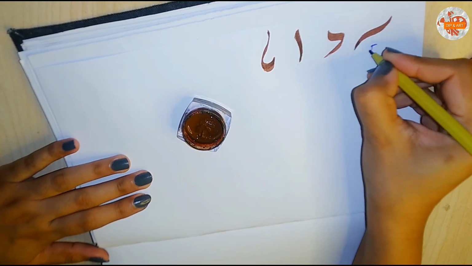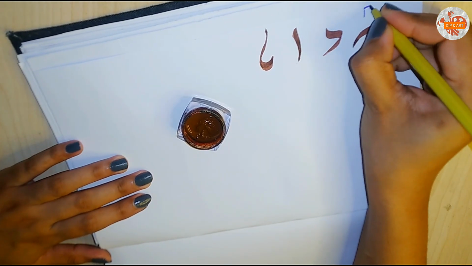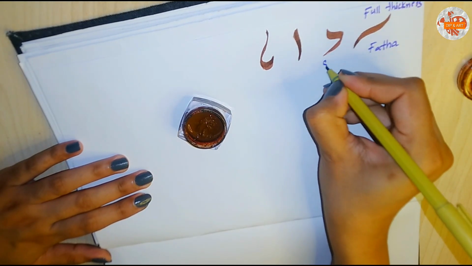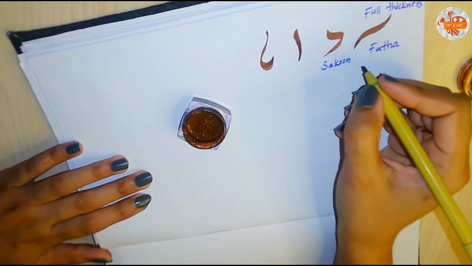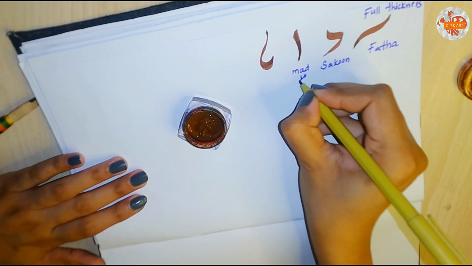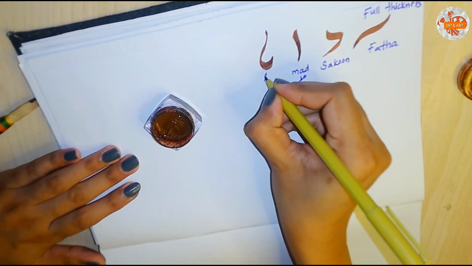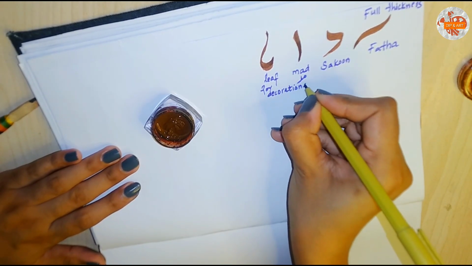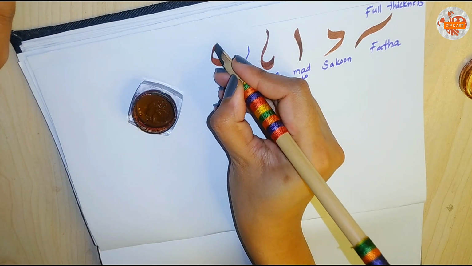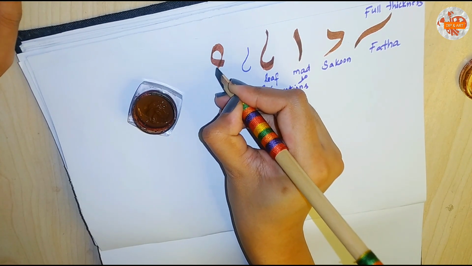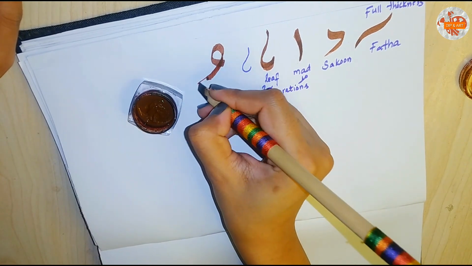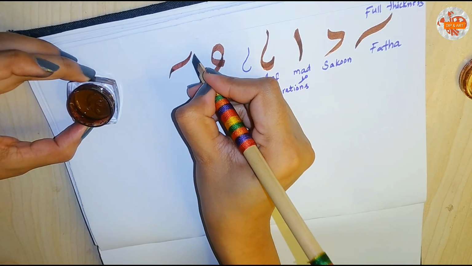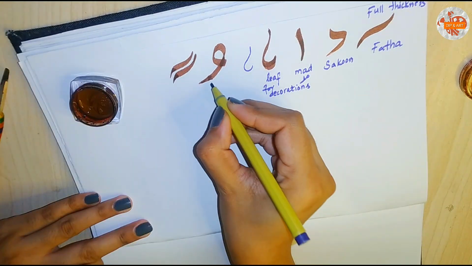Here I am writing harakats which are used in full thickness. First one is fatah, then sukoon, then mad, and then leaf. The fourth one here I made is a leaf, which is used mostly for decorative purposes to fill up the spaces between the text, because in Diwani Jali script we have to give a text in a shape. Here I am writing a dam, which is just like a letter wow, but smaller than wow, and here is tanween, which is similar to fatah and kasra.